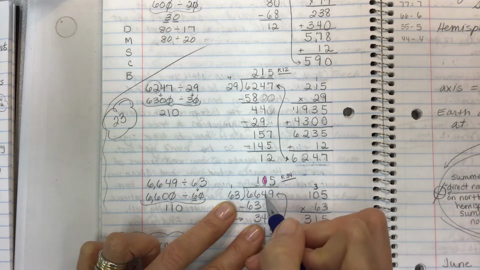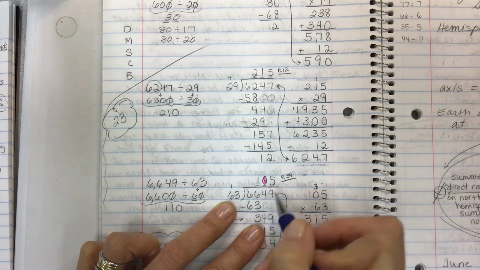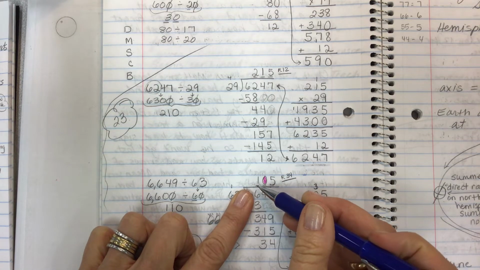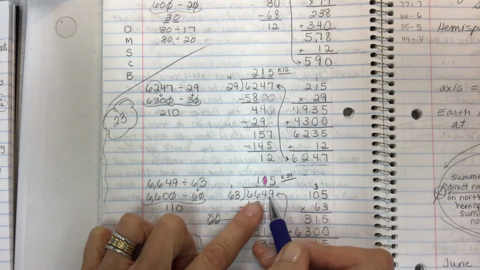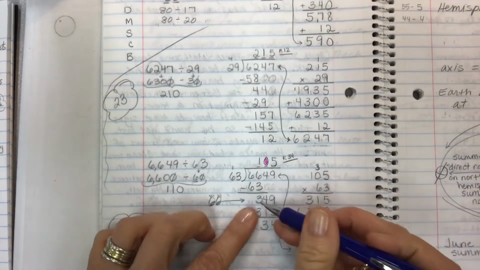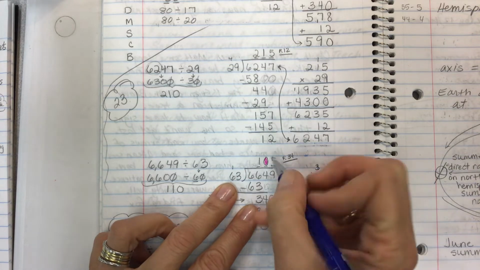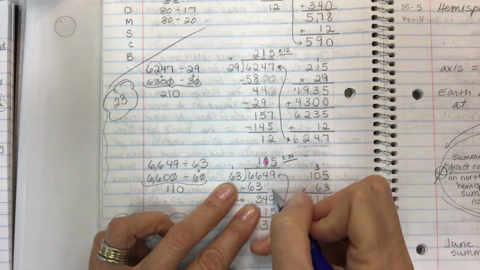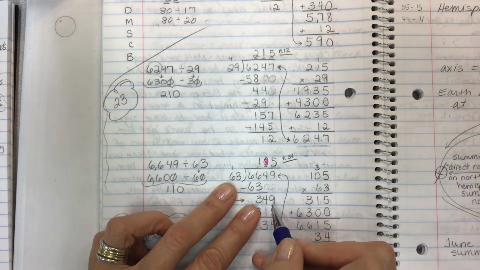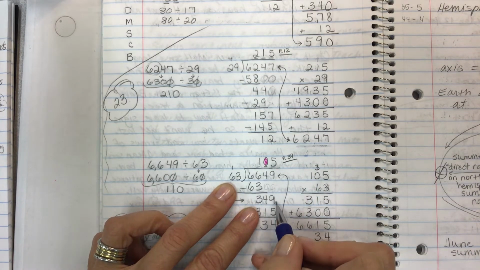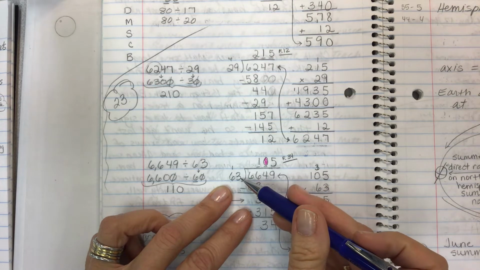Okay? So every digit in the dividend, once you start putting in your quotient numbers, there has to be a digit over every single digit inside. So if 34 is not divisible by 63, put the 0, bring down the 9, and make a new number that is divisible. So 349 is divisible by 63.